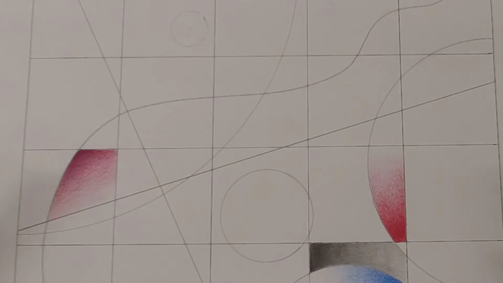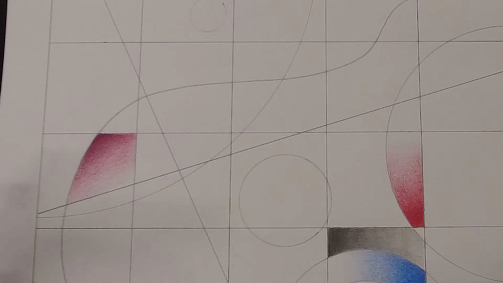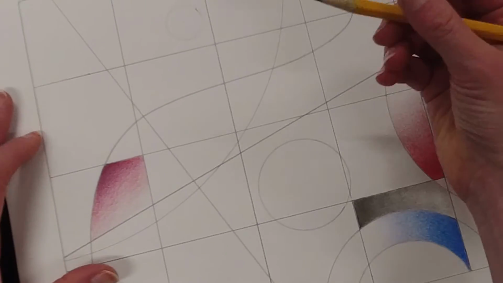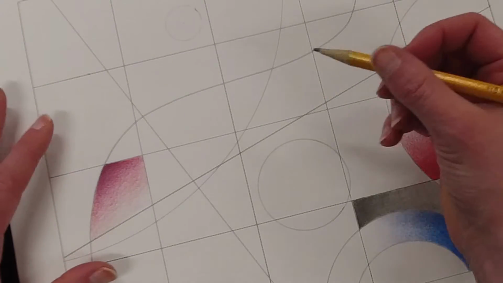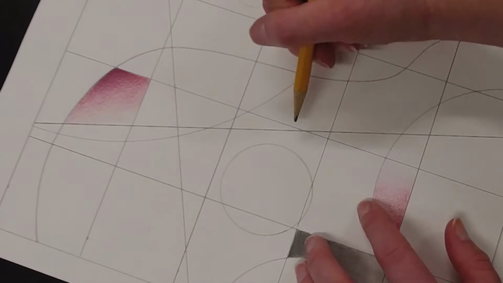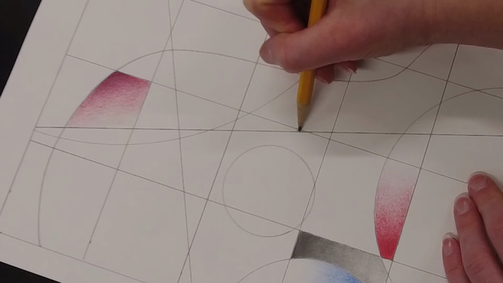So what I want to do is just do a couple more demonstration videos, just showing you some of the different options in terms of shading. I'm not going to talk very much because, in reality, by now you should understand how to create a graduated value scale. The purpose of these videos is just to get my example further along so that you can see some different ways to use value scale to create space and depth.